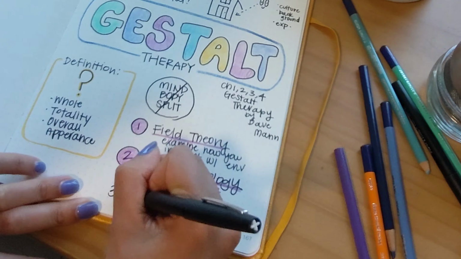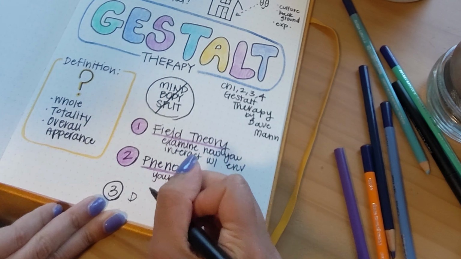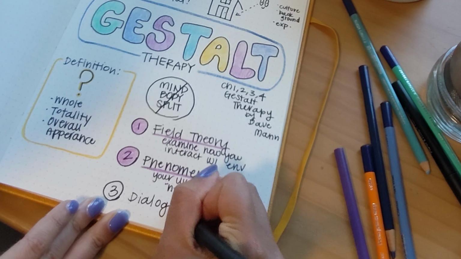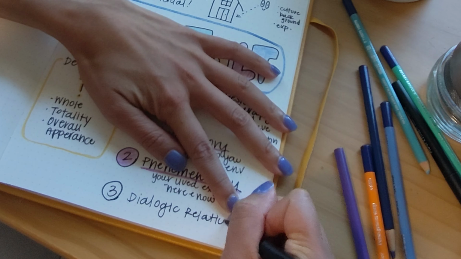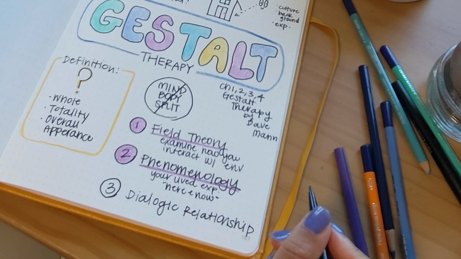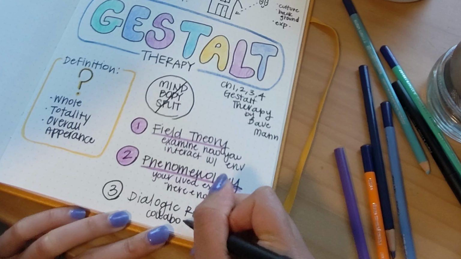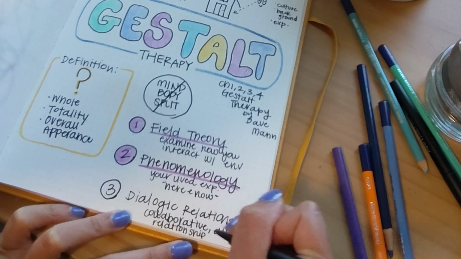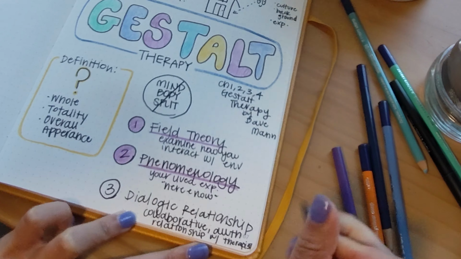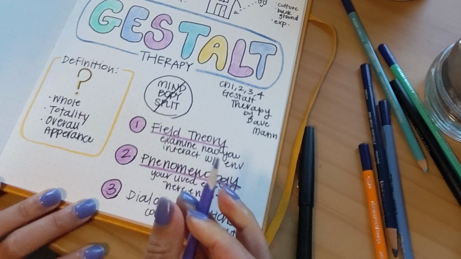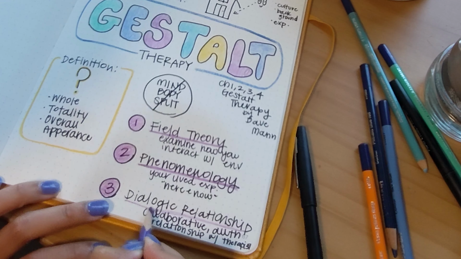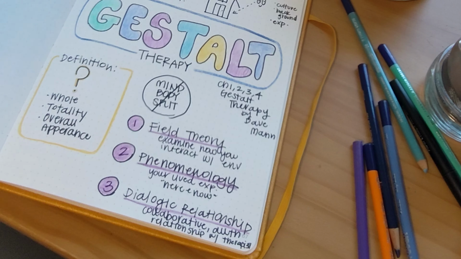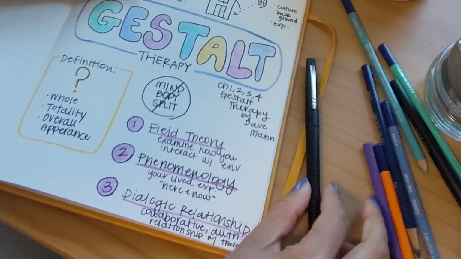And then the third is a dialogic relationship, and this is describing the relationship between the client and the therapist. In Gestalt therapy, we really believe in a collaborative environment between the client and the therapist. There's the least amount of power dynamic as possible. As a therapist, it's best if you're authentic and you're able to have an open conversation with your client, especially since the relationship between the client and the therapist is something that can be honestly talked about in session.